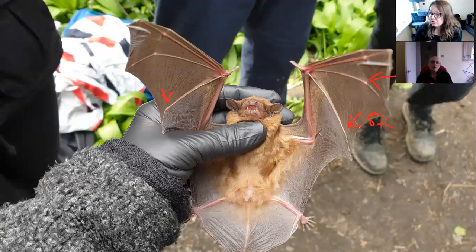If you're not sure, make sure that you look at that and also check both wings. Just like when I said to you last month about checking wing venation, always check both wings. Same thing with this, always check both wings. So we can tell that this is a juvenile female noctule just from looking at the picture.